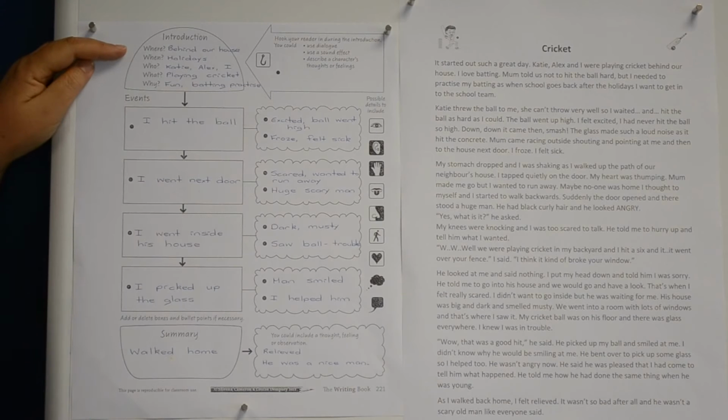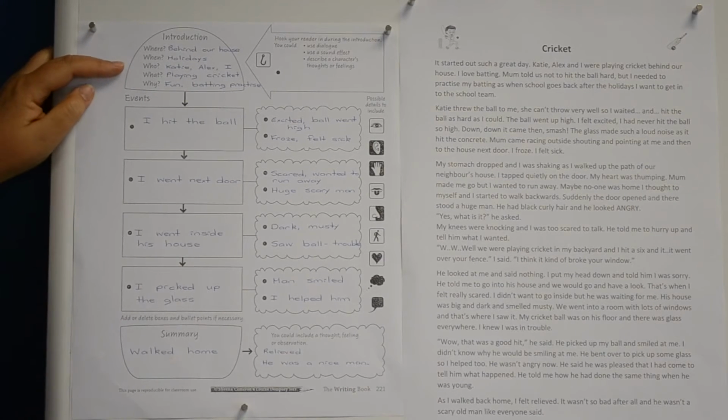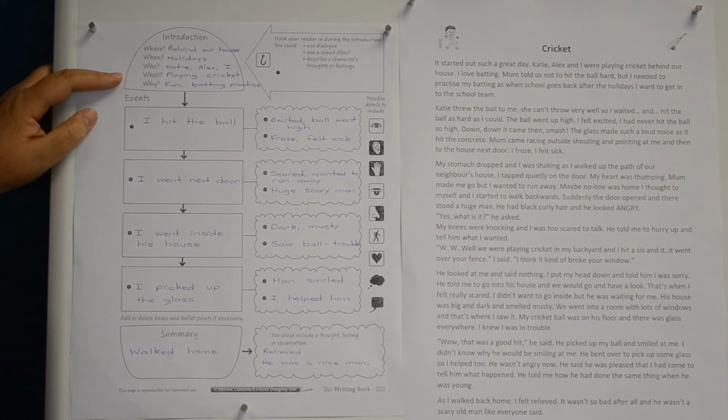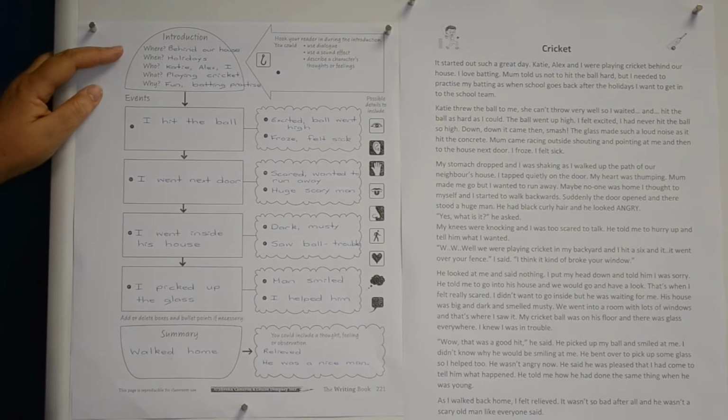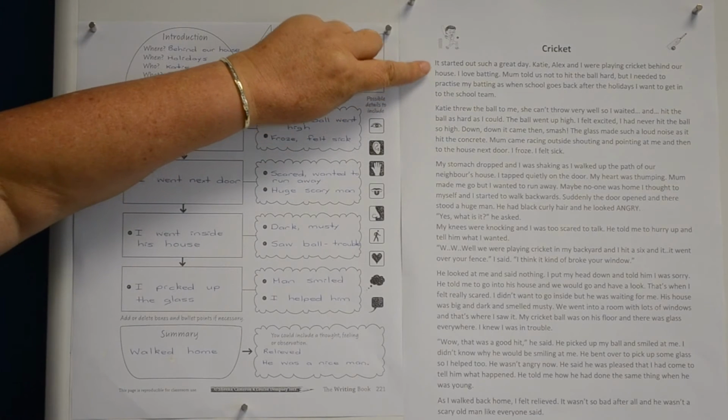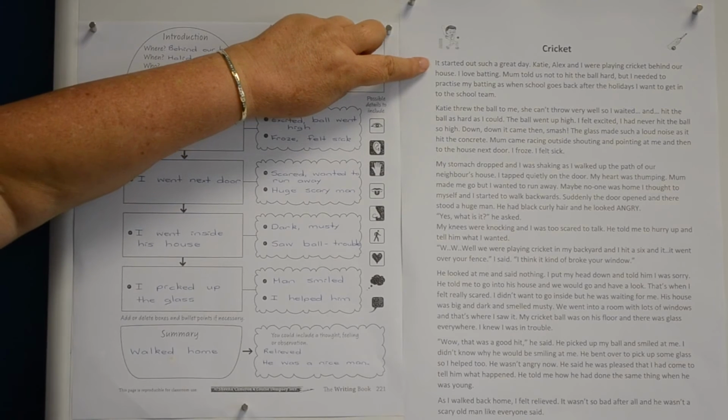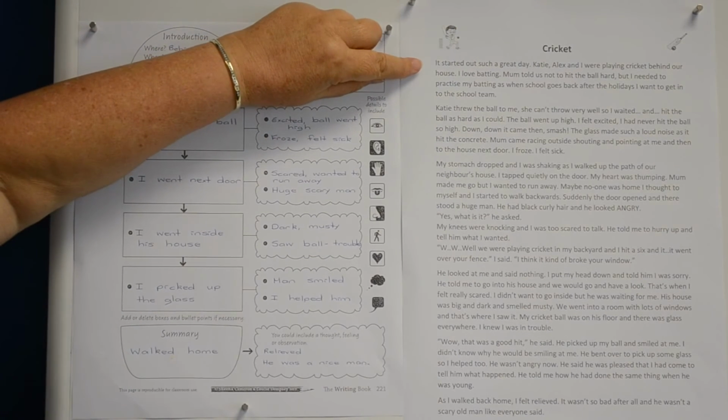So where was behind our house. When, in the holidays. Who, Katie, Alex and I. What, we're playing cricket. And why, it was for fun, but also he wanted to have some batting practice. What he did then was he used those key ideas in his introduction and he turned it into his first paragraph. His title was Cricket, and this is what he wrote.